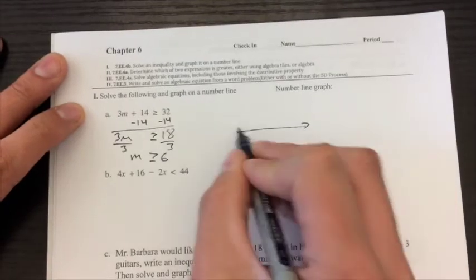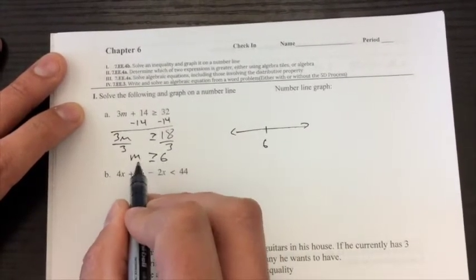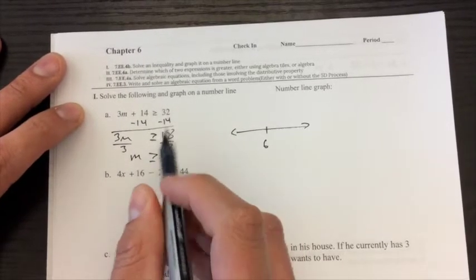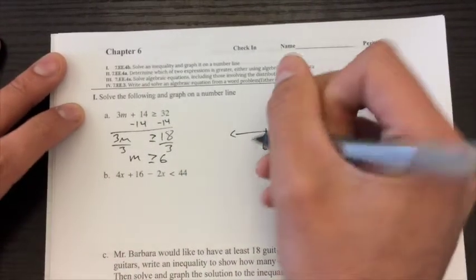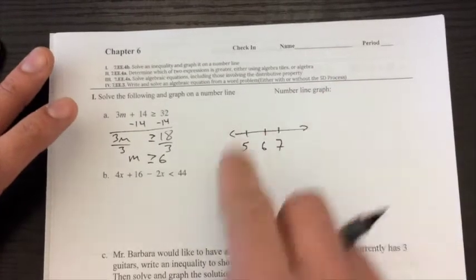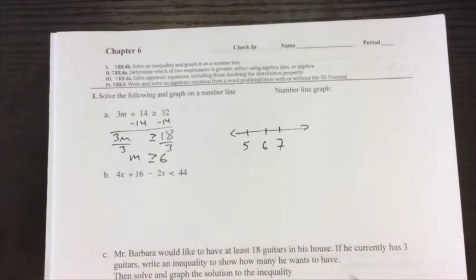My line graph should have 3 numbers on it. It should have my boundary point, which is 6, where my m is greater than or equal to, or less than or equal to. I'm not interested in this number up here. I want the solution. On either side, I need to have a lower number and a higher number so that we know where up is and where down is, where the bigger numbers are and the smaller numbers.